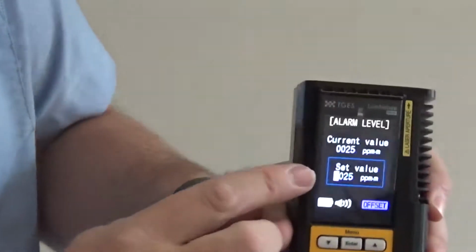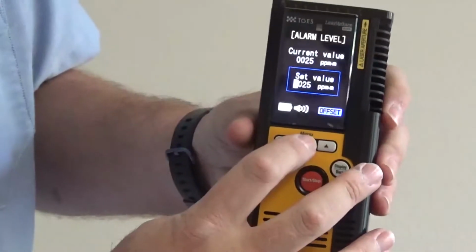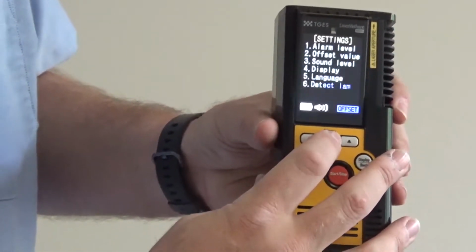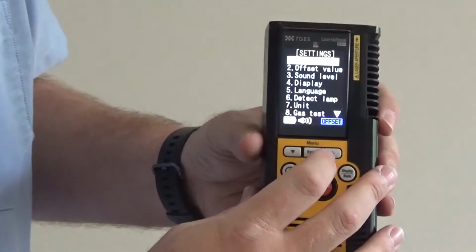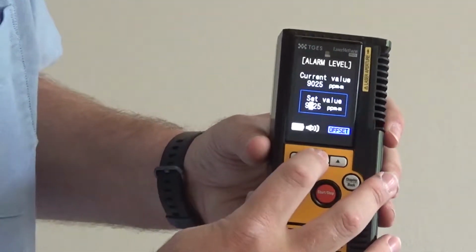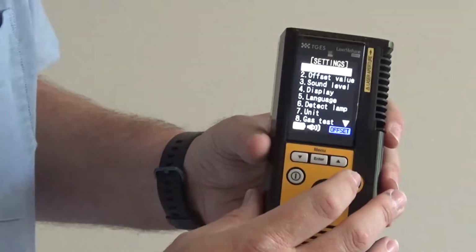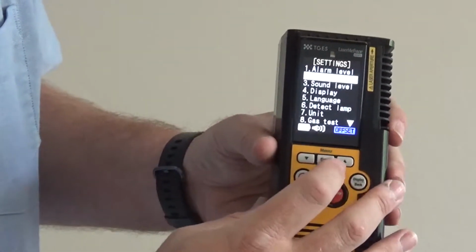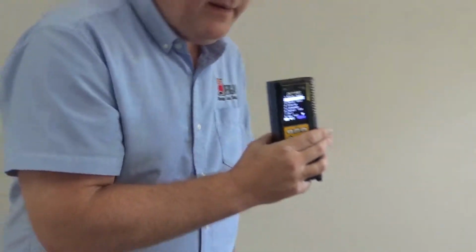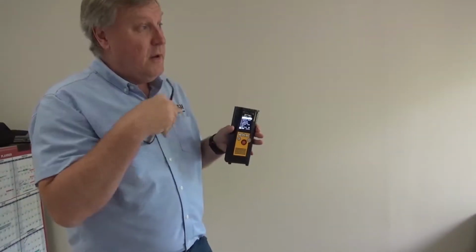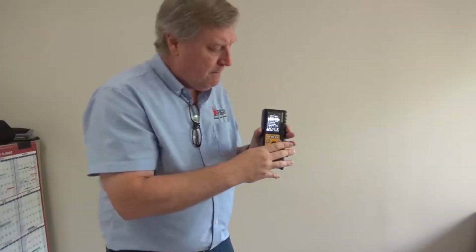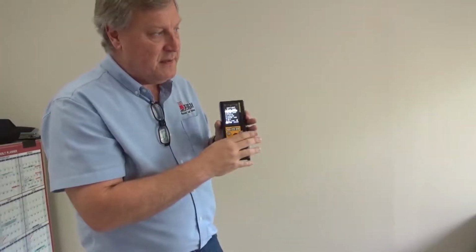Okay, so in this case I'm going to put the alarm level at 9,025. You can see the 9 came up here. I'm going to hit enter, which is going to move the cursor from my right to my left. We have now saved this. The offset value is the value at which you want to be sure that you are mitigating some of your false positives.